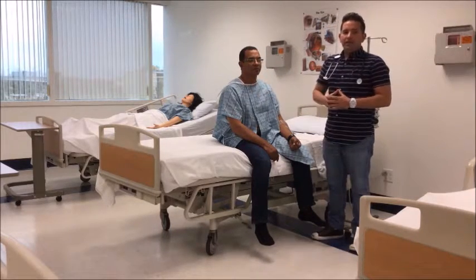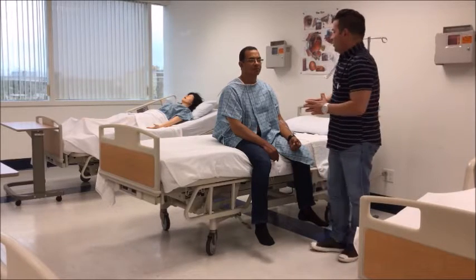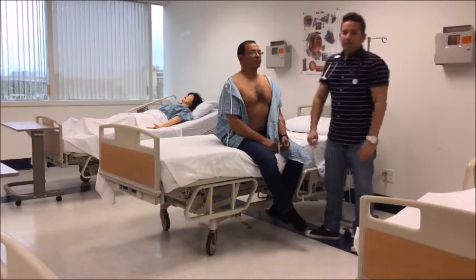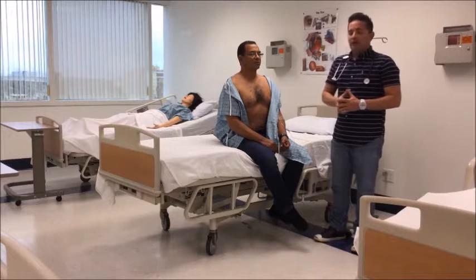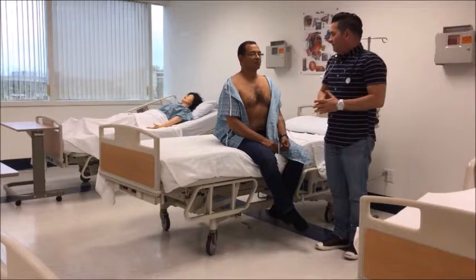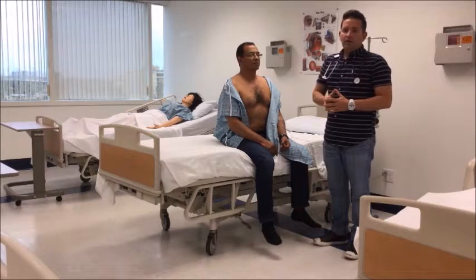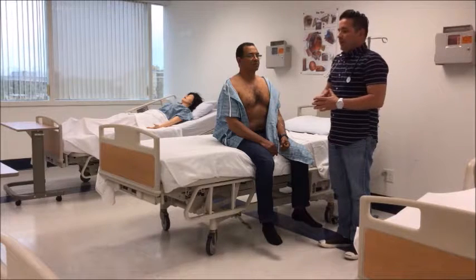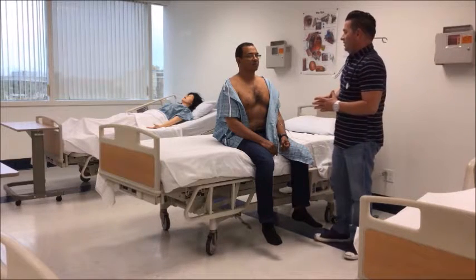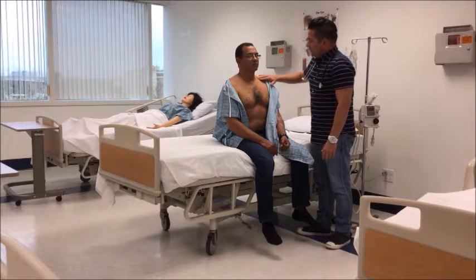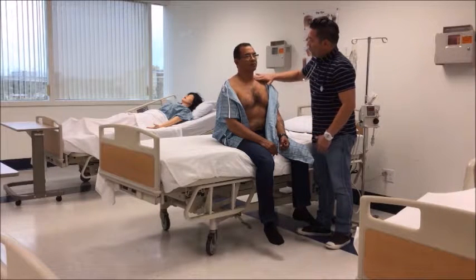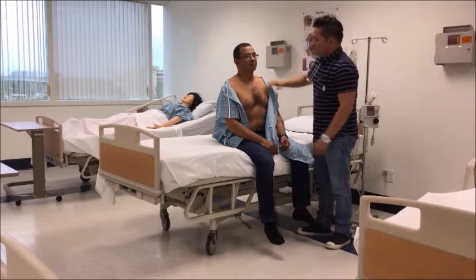When we finish with the neck area, we are going to examine the supraclavicular area, which is a very important part of the physical assessment of the lymphatic system, because when we find lymph nodes in that area, it could be a manifestation of malignancy. We are going to examine the supraclavicular area on both sides, looking for any swelling, tenderness, or a palpable lymph node.